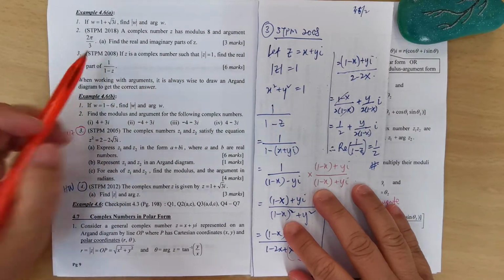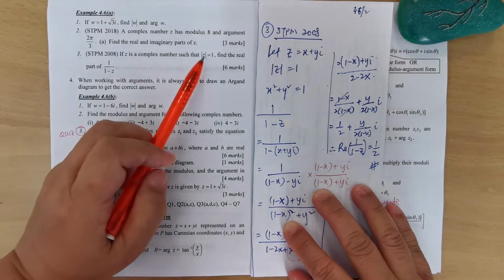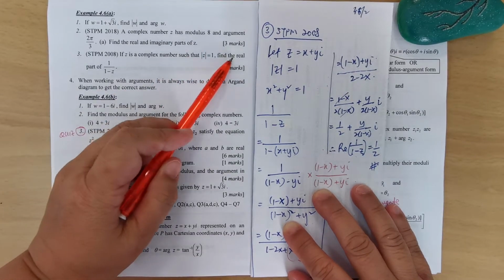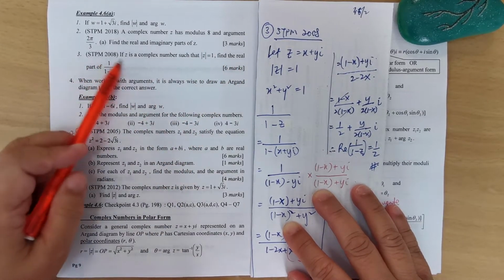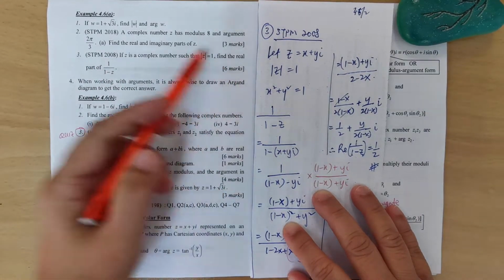This is STPM 2008. You are given z is a complex number such that the modulus is 1. So this one, they only give you modulus. Find the real part of this complex number. So this is another complex number. 6 marks, means this one is longer.